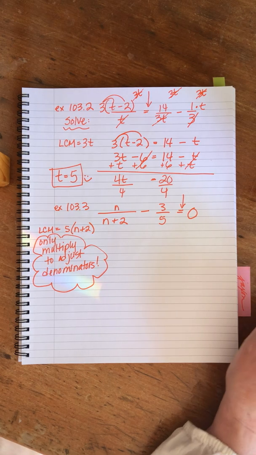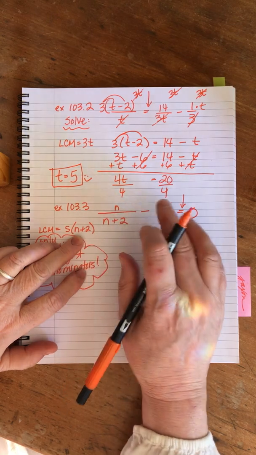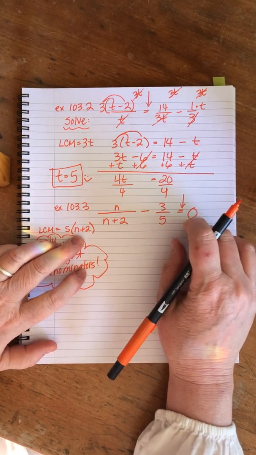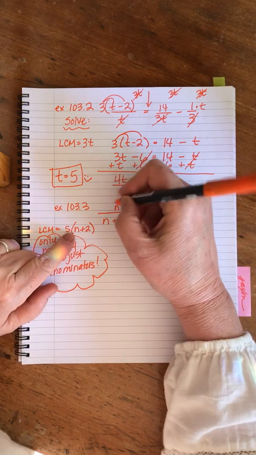Ew, that's ugly, isn't it? But it's still going to work just fine. Now we have to multiply all the terms on both sides. The fact that this is a 0 is not going to hurt us at all. Don't worry about that. So here we go.